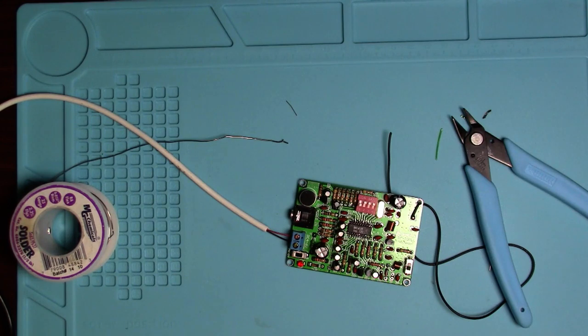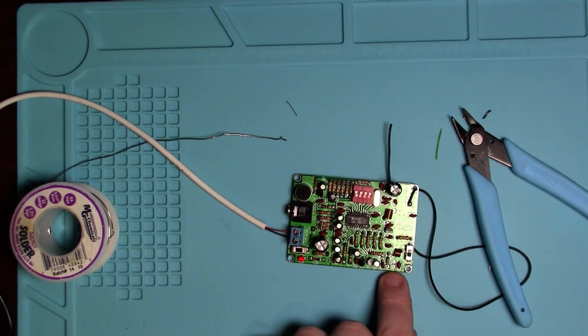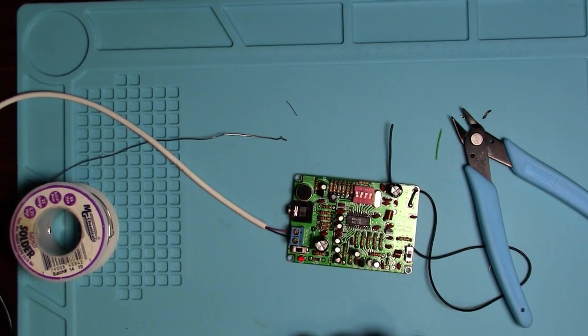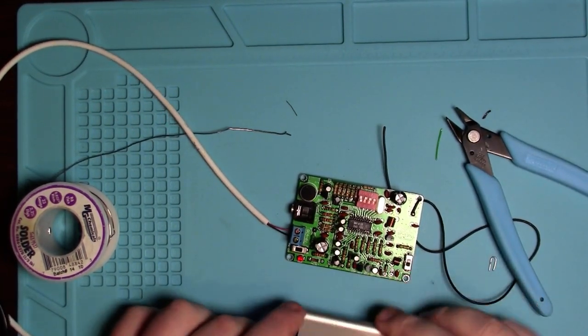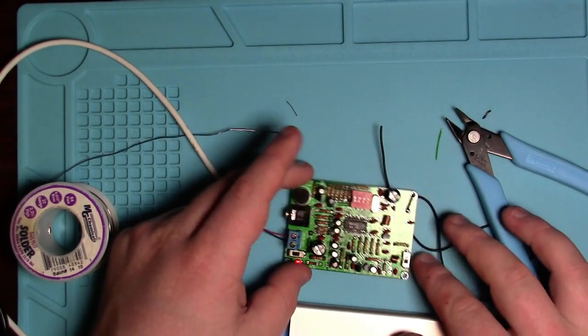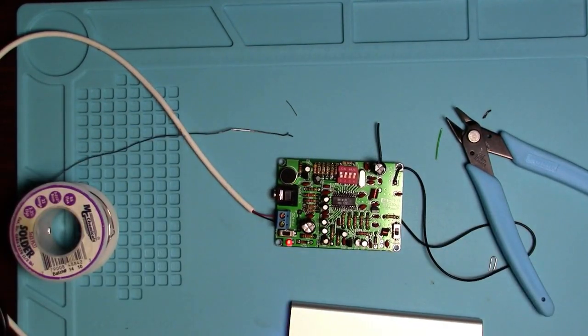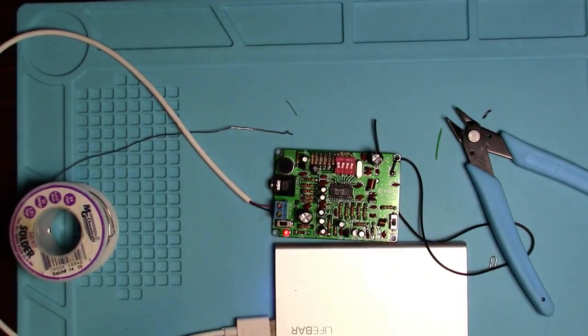So I'm going to have to find a 3 picofarad capacitor. Other than that, that's how you put these things together. And now with the USB on there, plug it into a power bank. There we go. You can run it from a power bank.